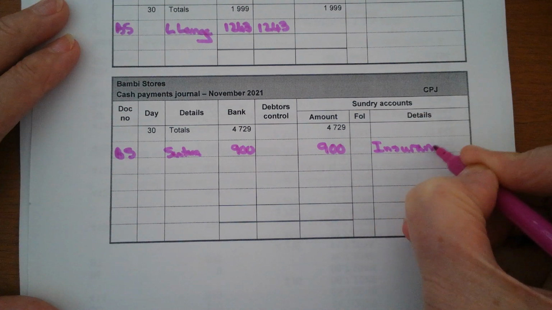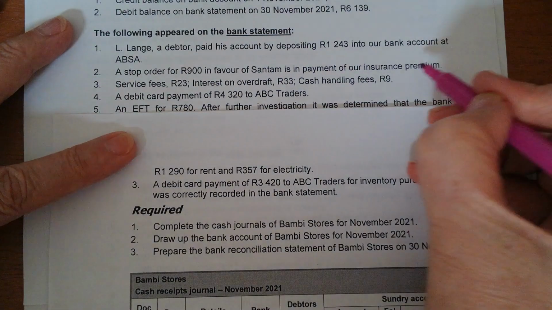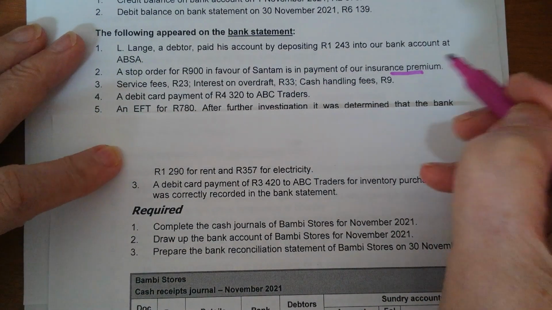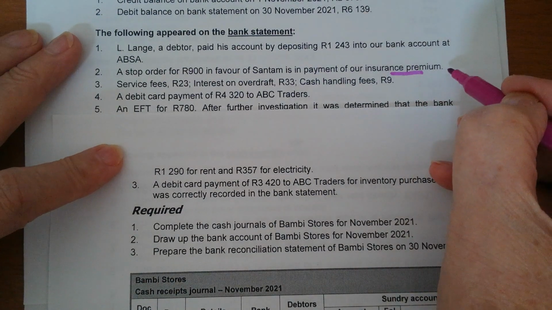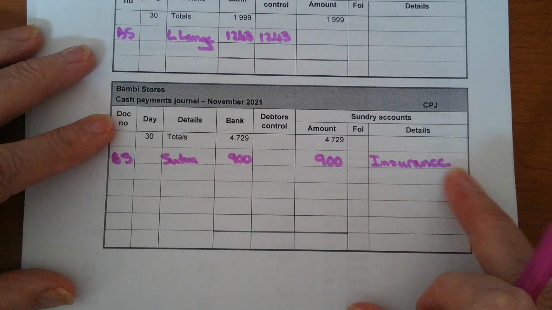Now remember, our expense is called insurance. So although they say that it's for insurance premium, that just indicates to you the monthly amount that we pay to the insurance company is called a premium, but our ledger account is just called insurance. So don't write there insurance premium.